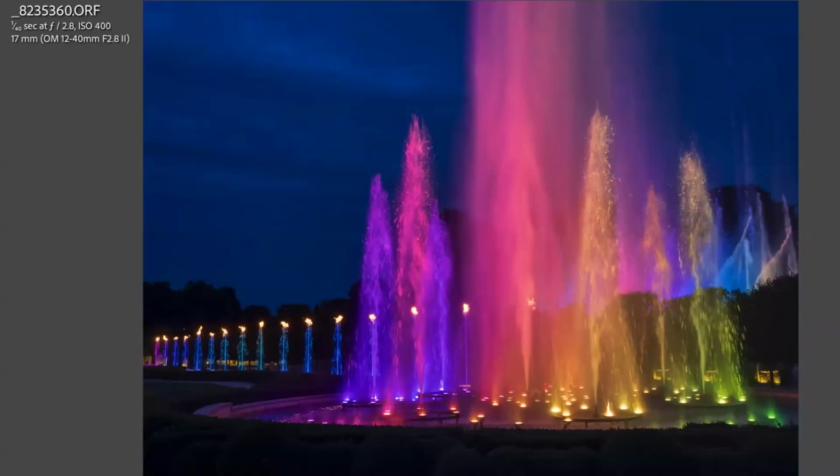And then here's a couple examples. I know a lot of you go up to Longwood Gardens. I love the night fountain show. I just love the colors. I love everything about it. And it's always a challenge, like what shutter speed do I want to use? That shows it the best.